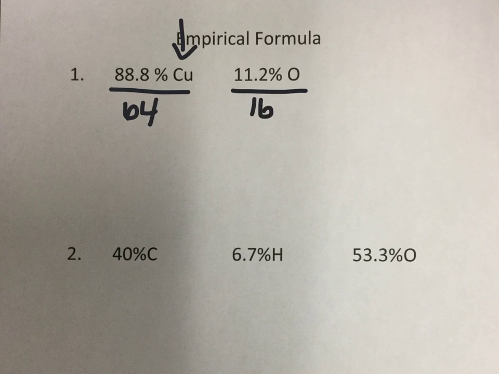Oxygen is 16. Okay, so now grab a calculator, make sure you clear it. Any calculator will do if you're just dividing and multiplying. You're going to take that 88.8 and divide it by the 64. Now, whatever number you get on your calculator, you must give me 3 significant figures. So in this case, for copper, you have 1.3875. 1.38 can be your choice there. I must have 3 sig figs.